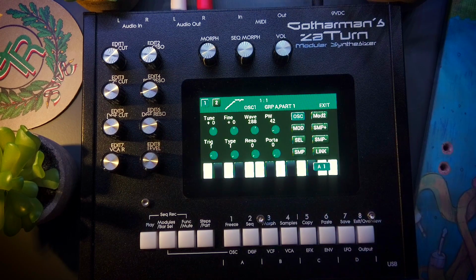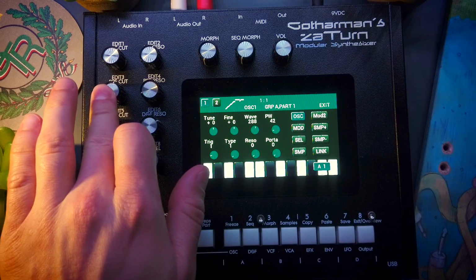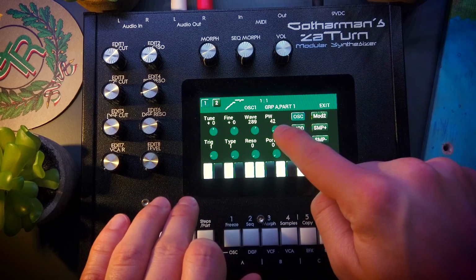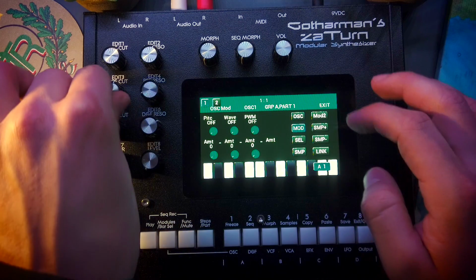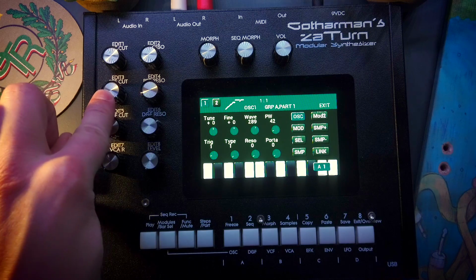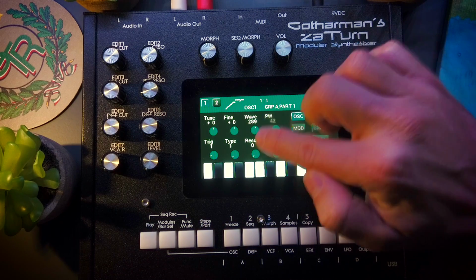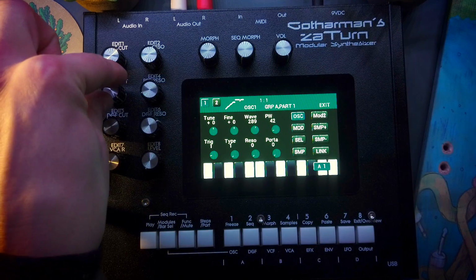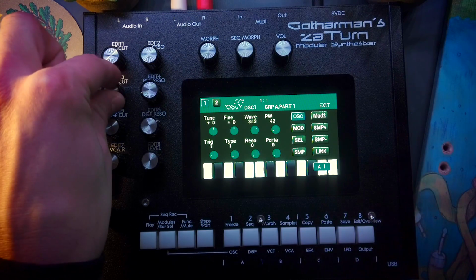Now, what you might have noticed already is that whenever I move the knobs and they're at a different position than the knobs on screen, the values will just jump to what the knob value is. So let me demonstrate this. I'm just going to turn this around. Now edit knob 3 is set fully clockwise, but the wave parameter is a little right of 12 o'clock. So as soon as I move this, it'll jump to where my knob position is.